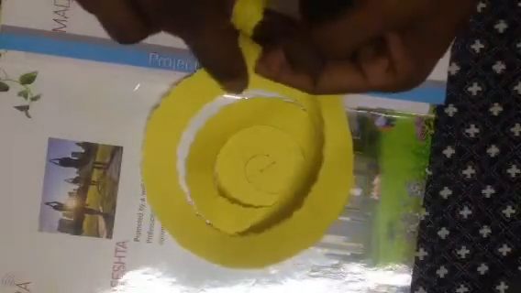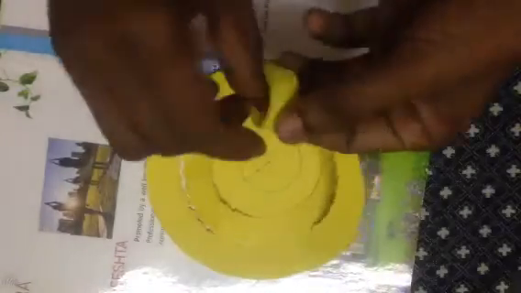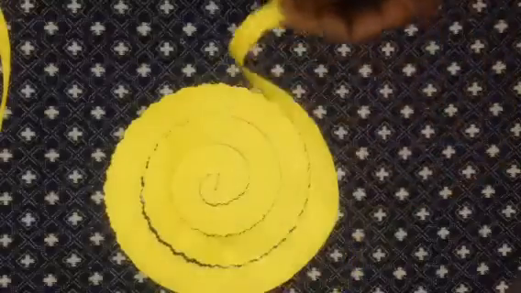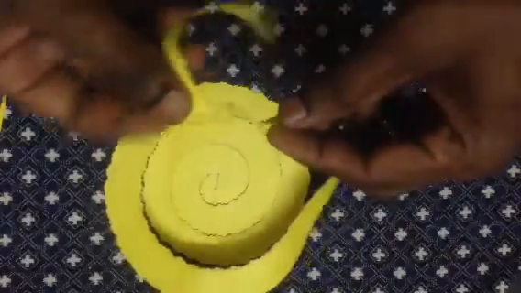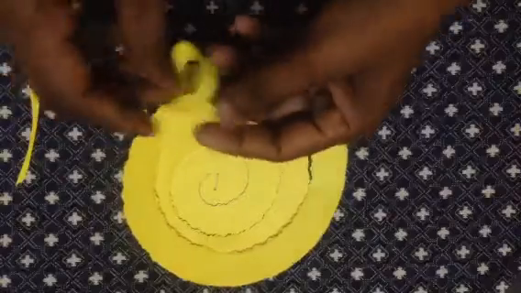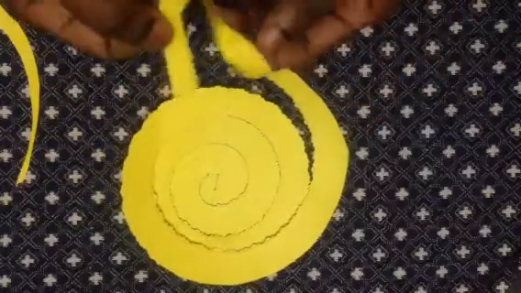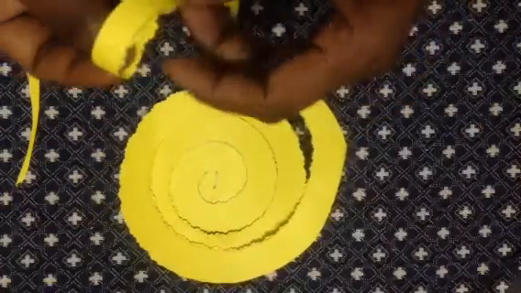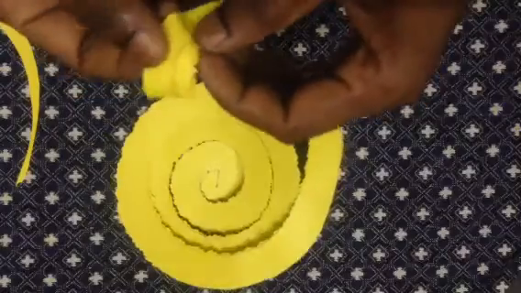Now what we will do is we will roll it, right? So when you roll it, we will see what happens. See, I am rolling it on the inner side like this, or you can roll it in a different way also, like this.